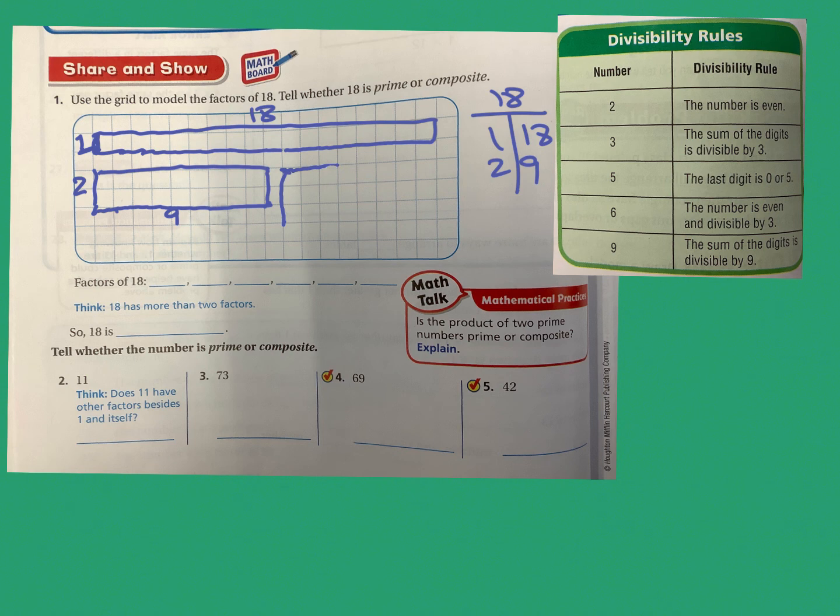Erase, erase, erase. Okay. 3, 6, 9, 12, 13, 14, 15, 16, 17, 18. 3 times 6 is 18. Okay, there's factors. 4 does not go in 18. 4 times 4 is 16, and then 4 times 5 is 20. That skipped right over. I know that 5 doesn't divide into it because it doesn't end in 0 or 5.